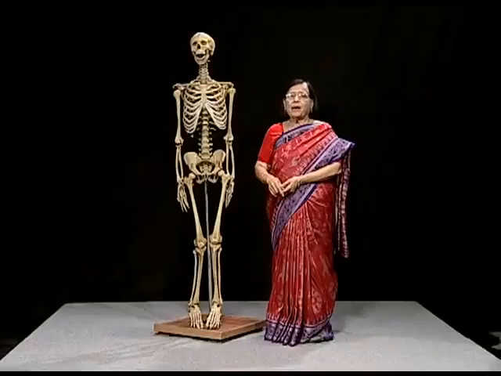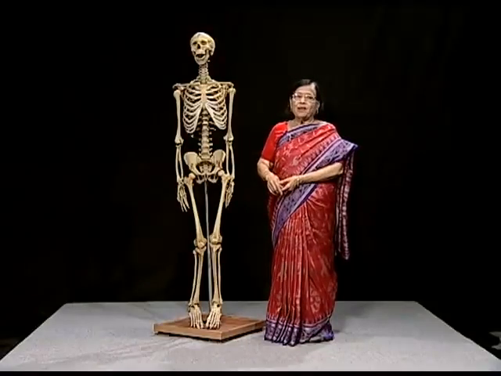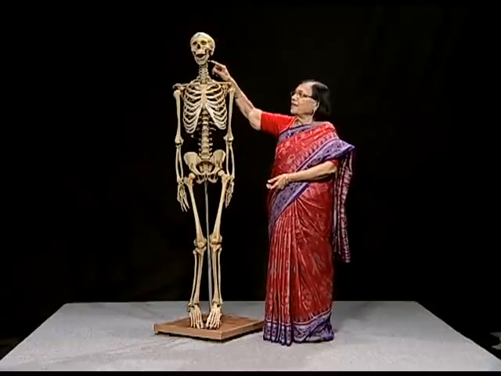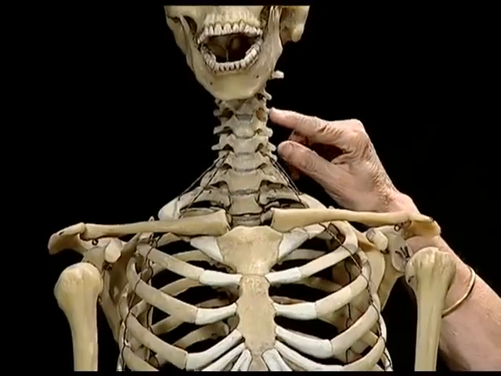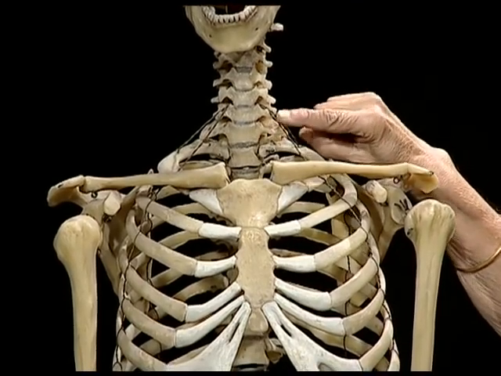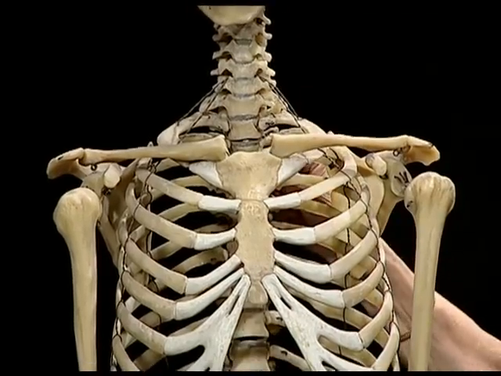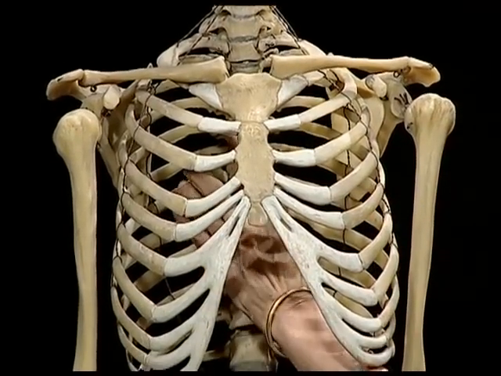Coming to the second part of the axial skeleton, which is the vertebral column. The vertebral column begins here and continues. You can see this part, and now it will continue further. I will see this from this side as well as this side.